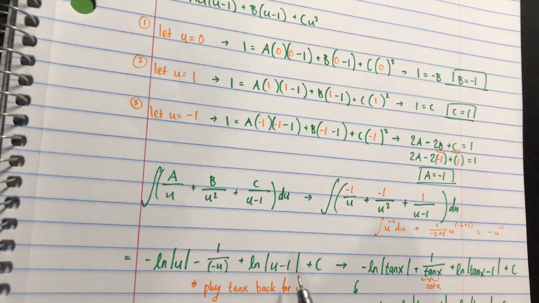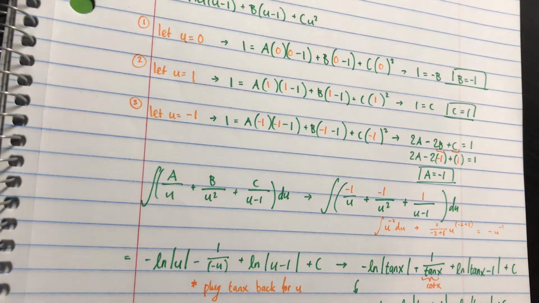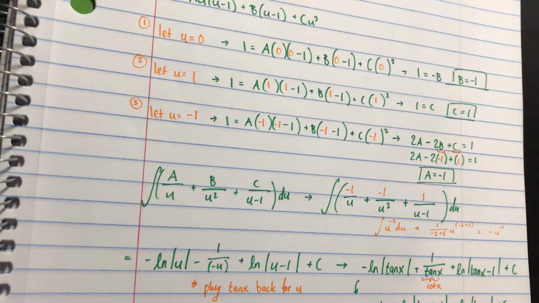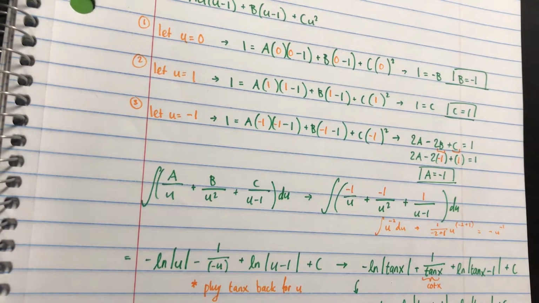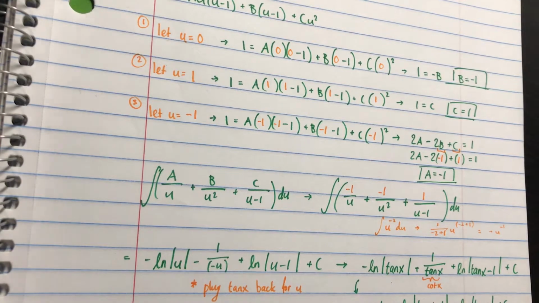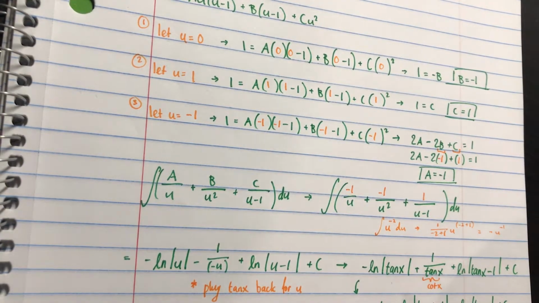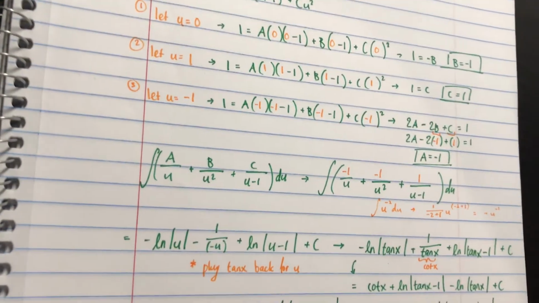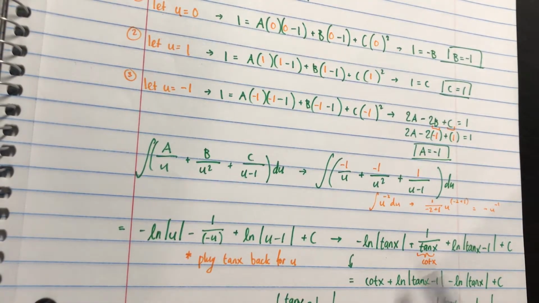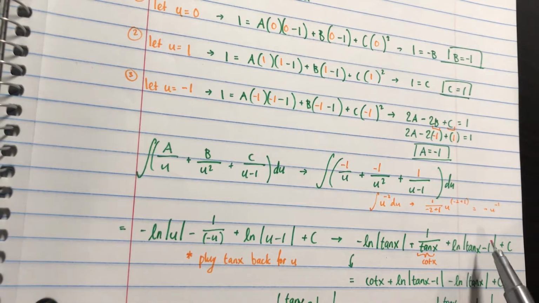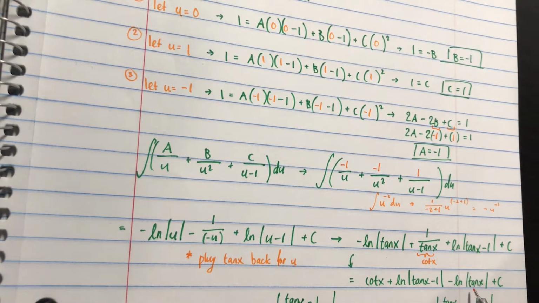So we'll go ahead and plug tan x here, and tan x here, and we're left with negative ln of the absolute value of tan x plus 1 over tan x, which also happens to be cotan x, plus ln of the absolute value of tan x minus 1 plus c. We'll go ahead and simplify this and rearrange the equation so that we get cotangent x, which we got from here, plus the ln of the absolute value of tan x minus 1, which we got from here, minus the ln of the absolute value of tan x, which we got from here, plus c.